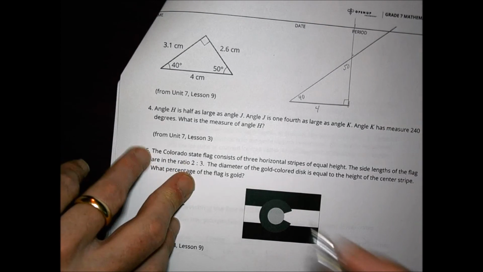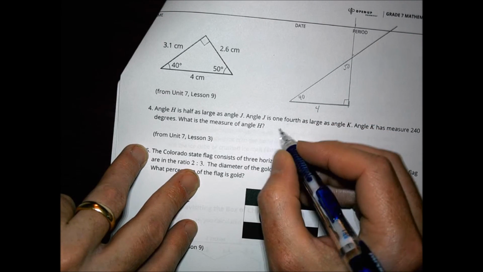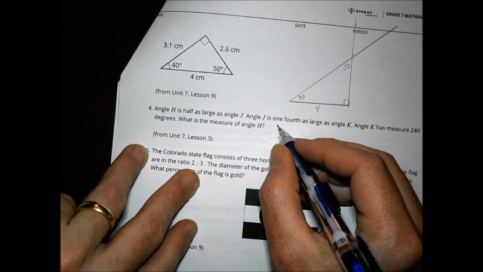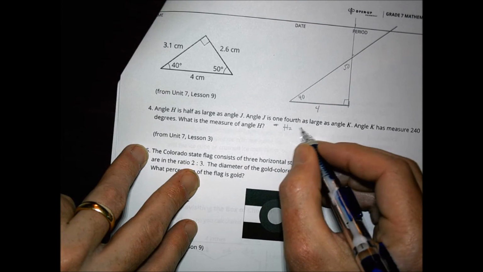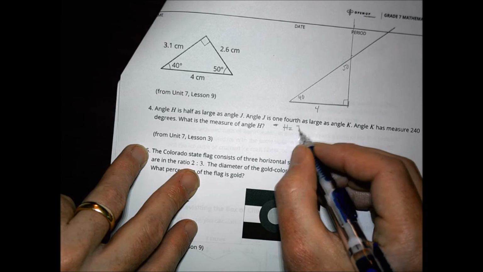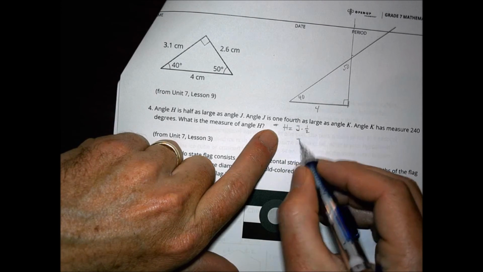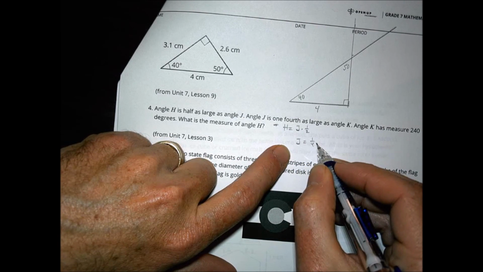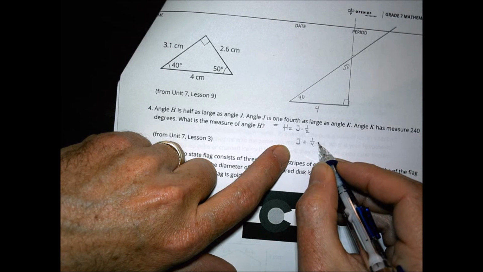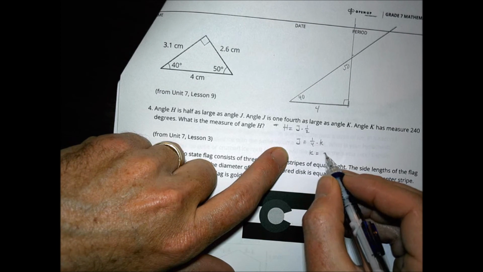Number 4, angle H is half as large as angle J. Okay, so J, I'll do this. So H is equal to J times a half, right? J is equal to 1/4 of K. And then K is equal to 240.